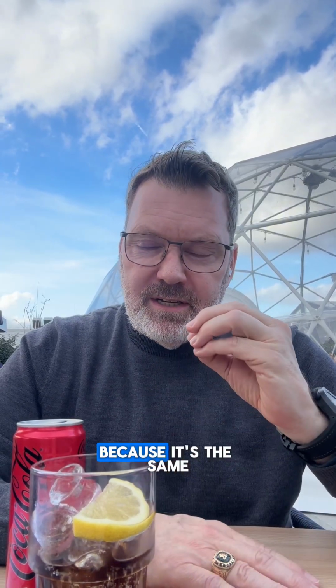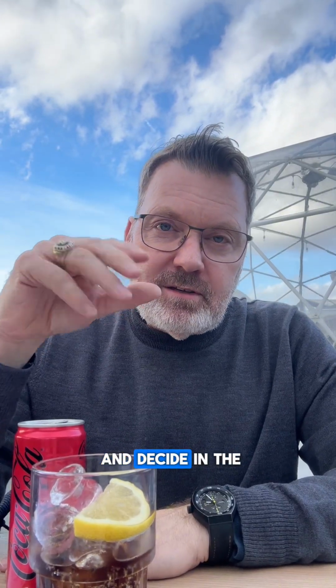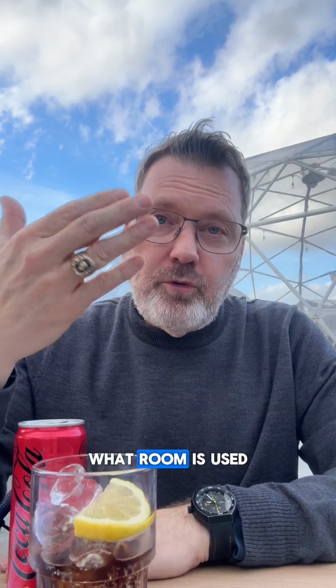You might think that is funny, but trust me, it is powerful, because it's the same as colors in your calendar. It gives you the opportunity to quickly identify what it is about. So the first thing is to identify the room and decide in the setup what room is used for what activity, for what kind of task execution.